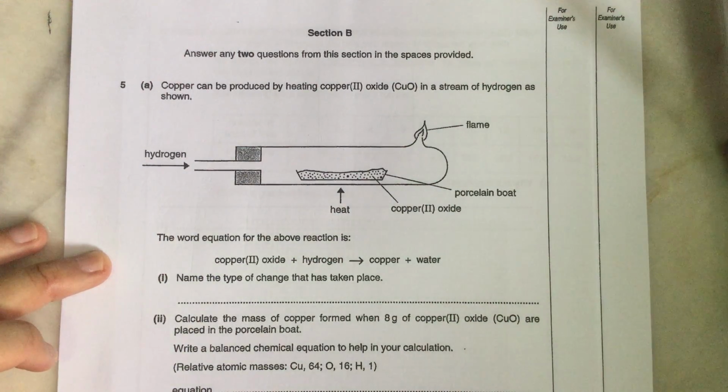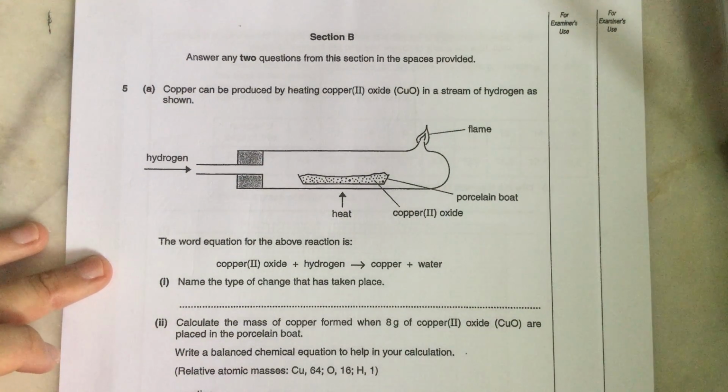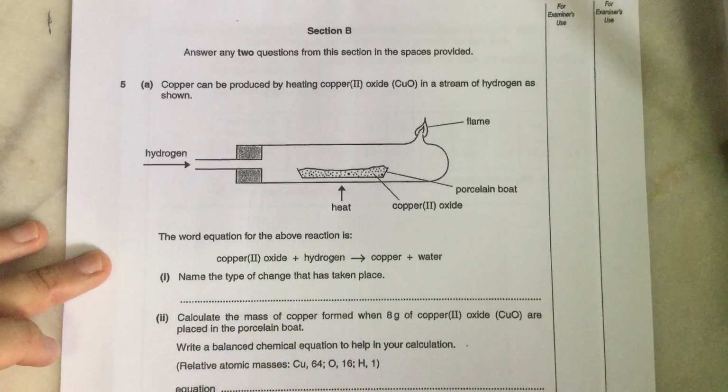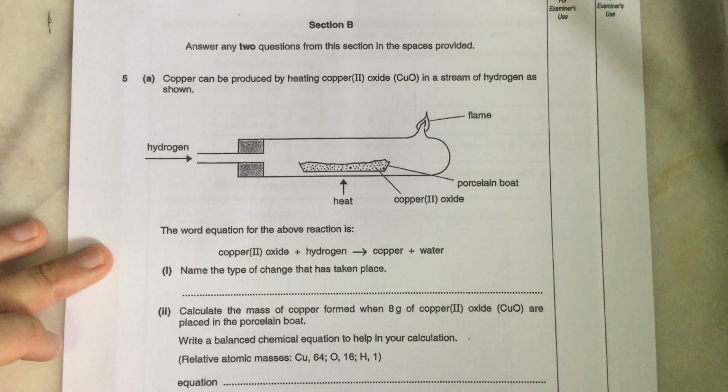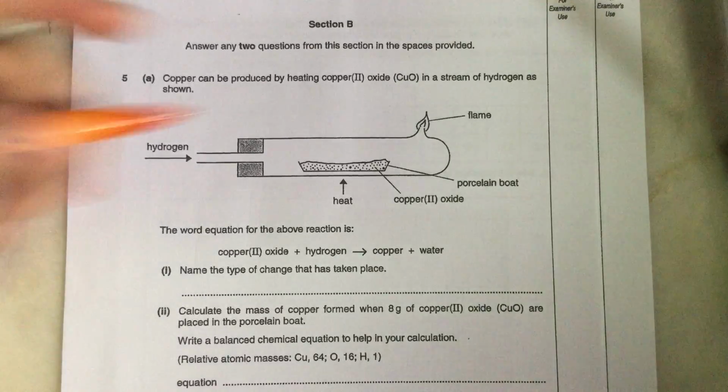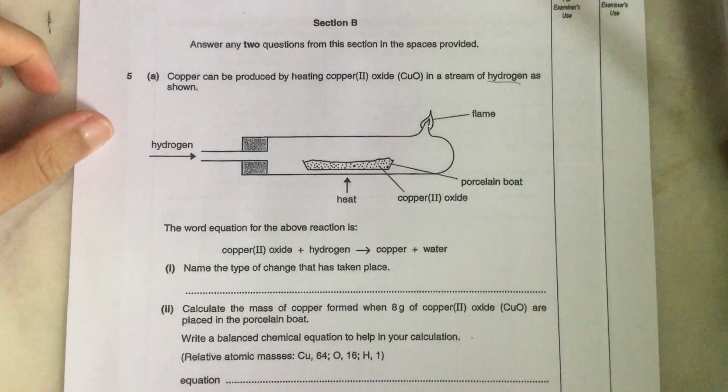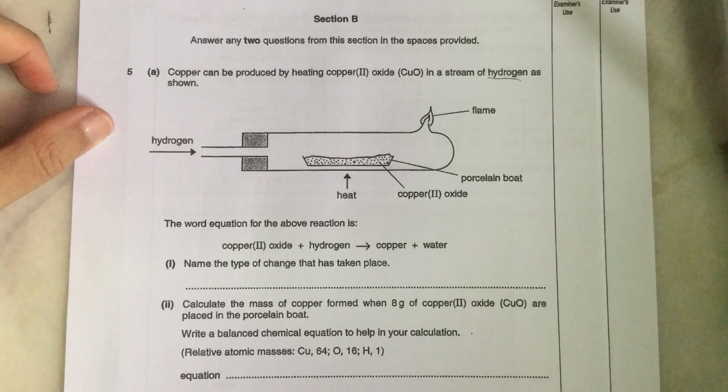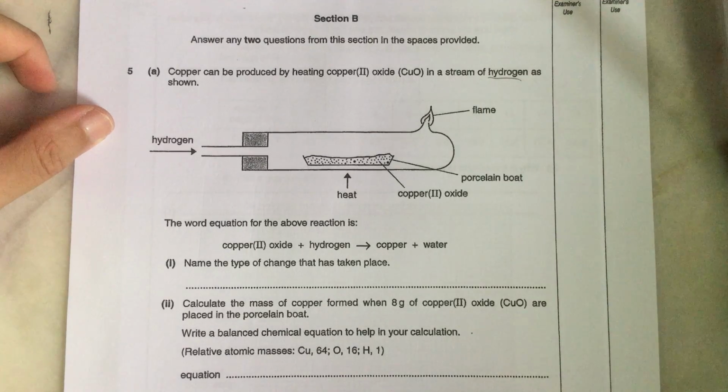Hey, we are now at section B of your 2006 paper. Alright, let's go. So they tell you copper can be produced by heating copper oxide in a stream of hydrogen. As shown in the diagram over there, they give you a word equation.